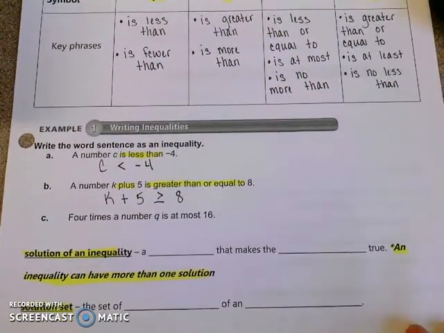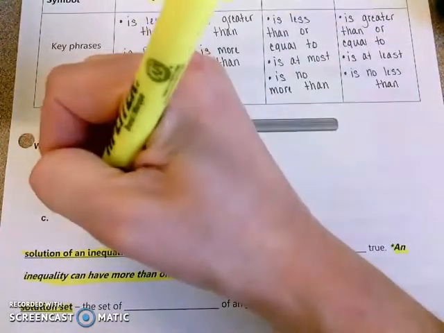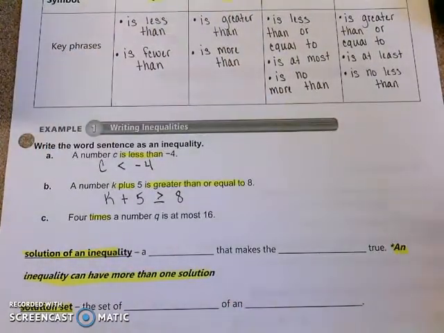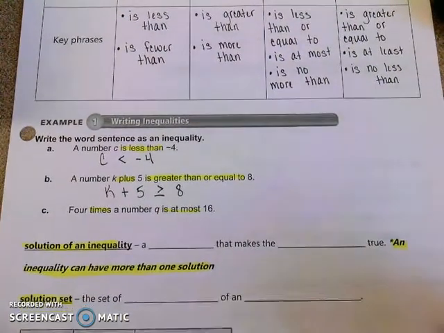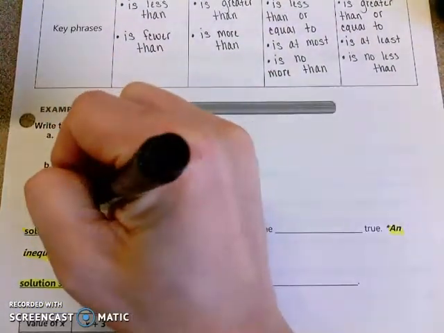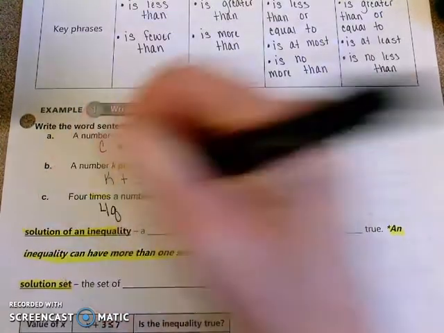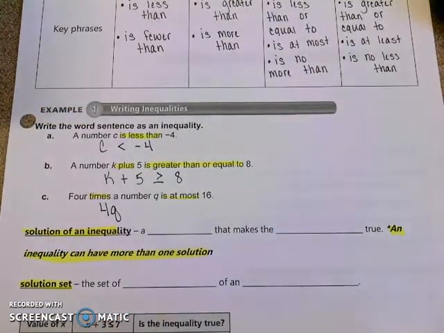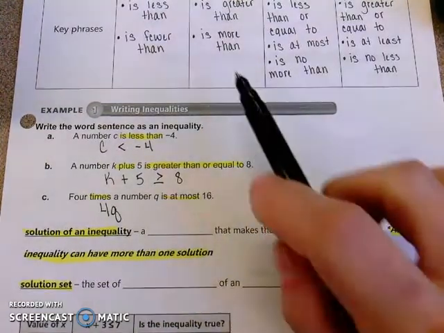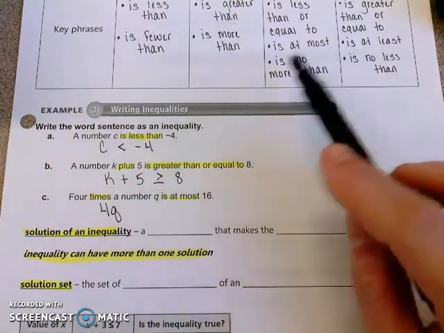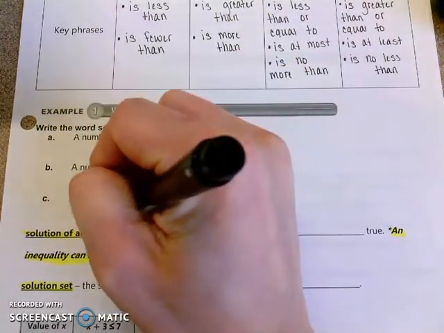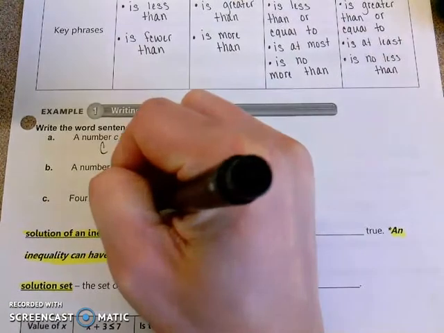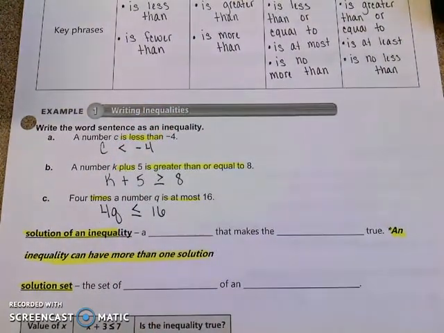All right, letter C. 4 times the number Q, and then is at most 16. So 4 times the number Q. Remember, if we take a number multiplied by a variable, you can just set it next to the variable with nothing in between. And then is at most. We can look for that up here, is at most 16. So it looks like this.